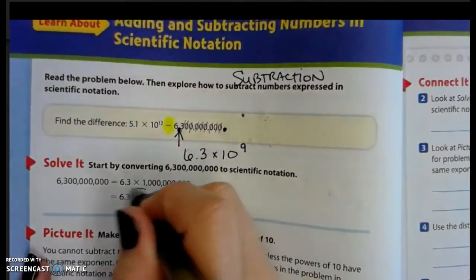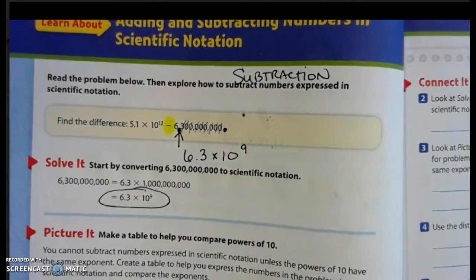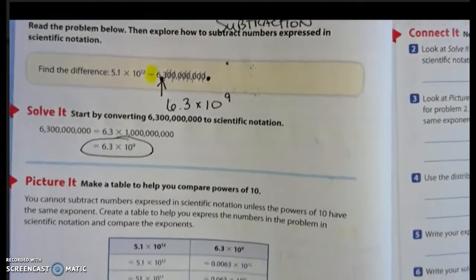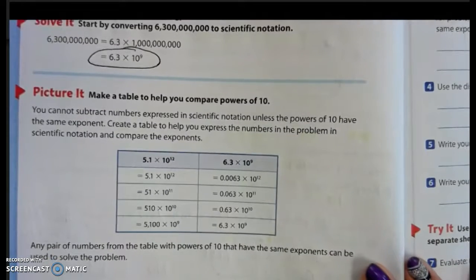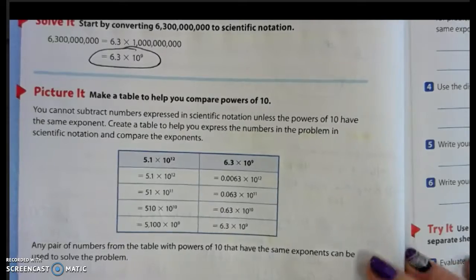They did it a different way. They got the same answer. I don't care which you choose. Now, they're giving you a base 10 table at the bottom of the page to help you with adjusting those exponents. If you are struggling with my method, you might want to go here and check it out. Otherwise, I'm skipping it.